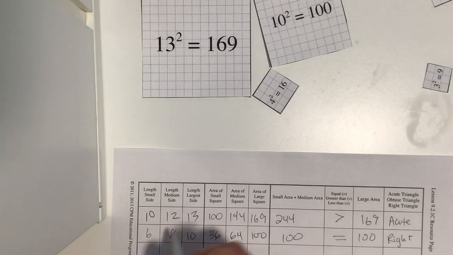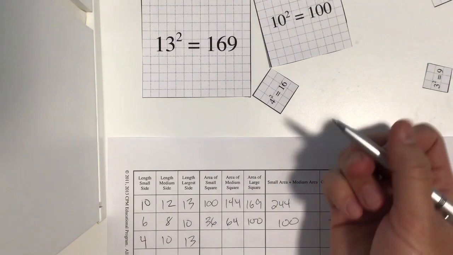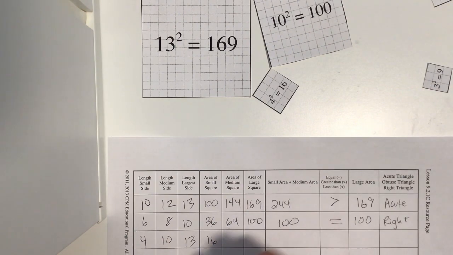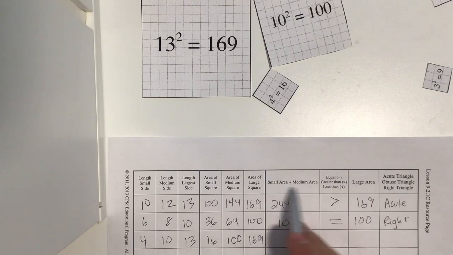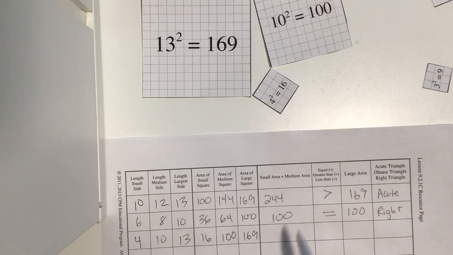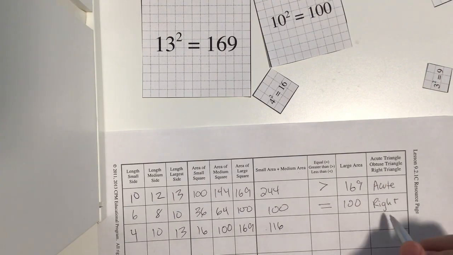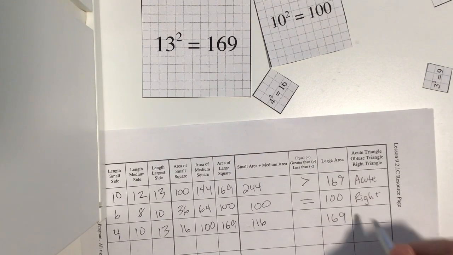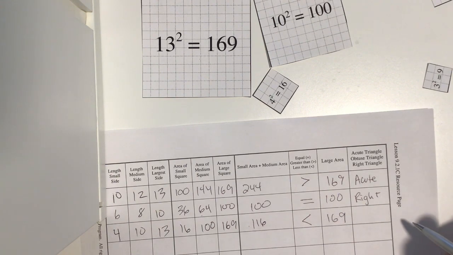Okay, so this one here, the smallest side is 4, the medium side is 10, and the largest side is 13. All right, so 4 squared is 16, 10 squared is 100, 13 squared is 169. I'm going to add my small and medium area. 100 plus 16 is 116, and my large area is 169. 116 is less than 169.